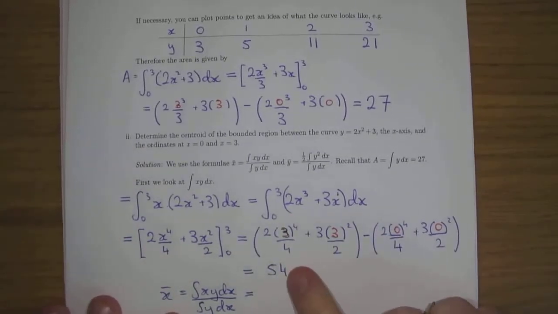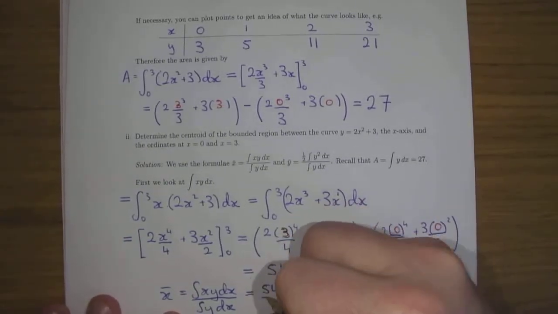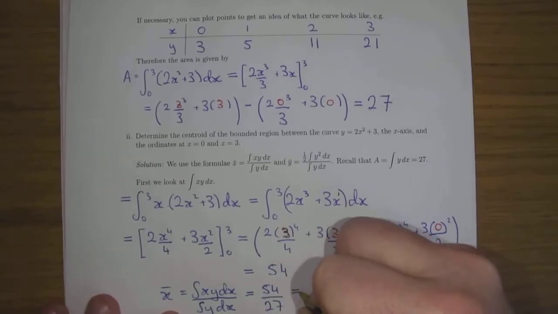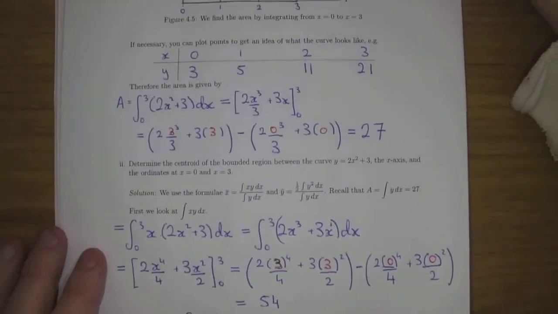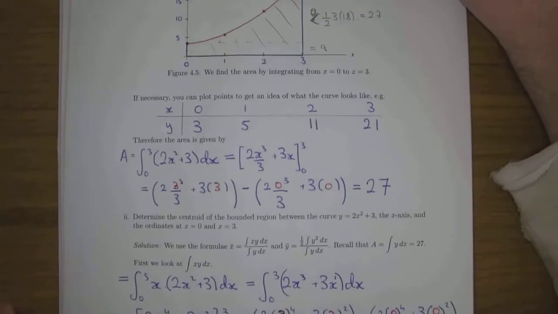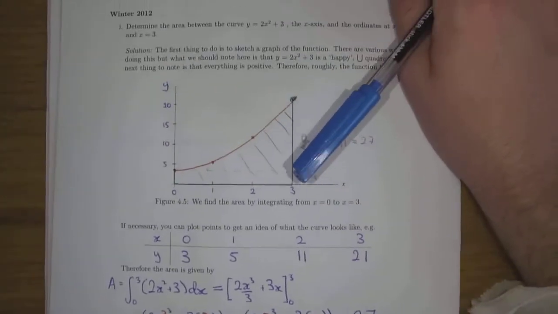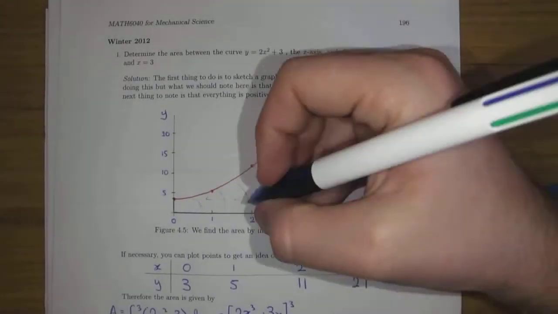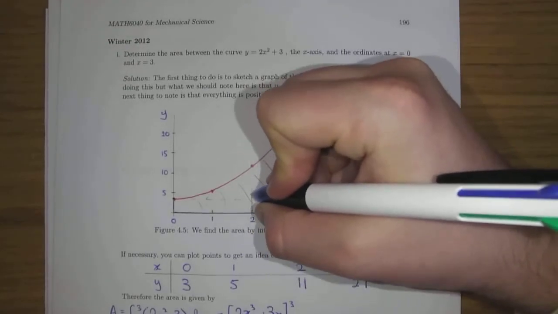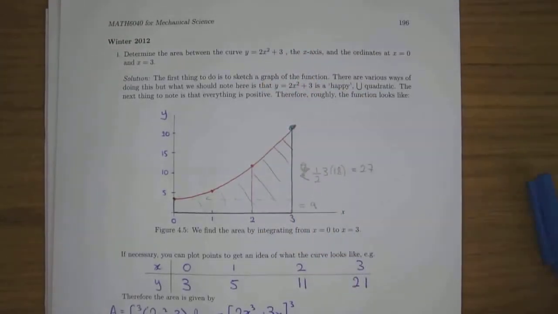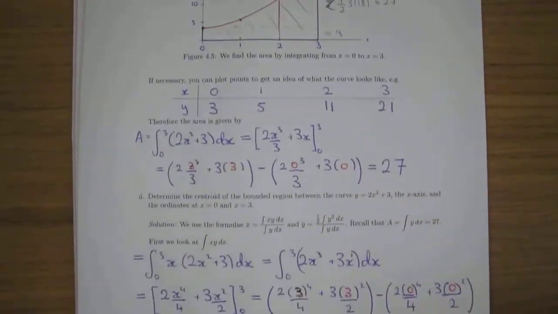So the integral of xy we just found is 54. The integral of y is 27. So the x coordinate of the centroid is 2. So there's going to be a last part to this where you indicate on your sketch the position of the centroid. It's going to be along this line here, x equal to 2. Okay, now we need to find the y-coordinate.